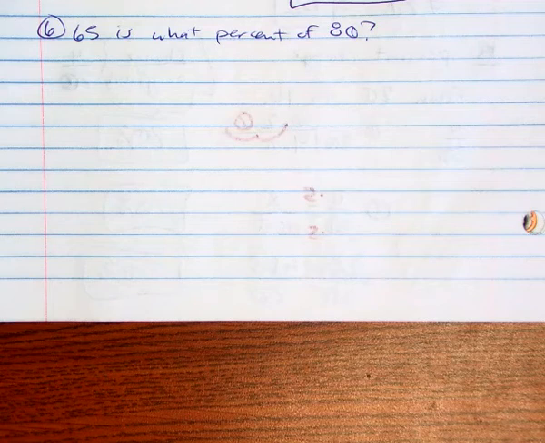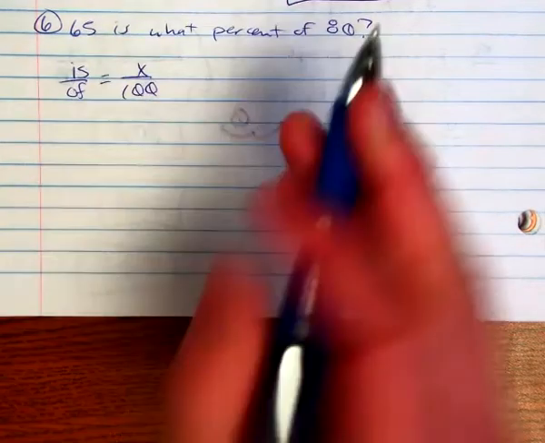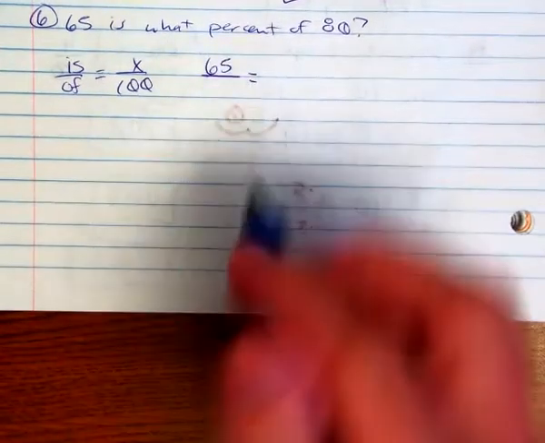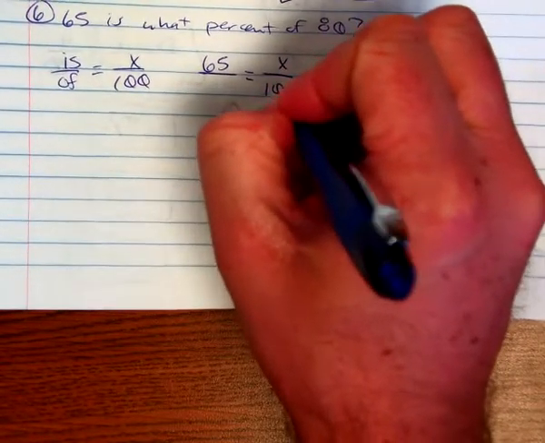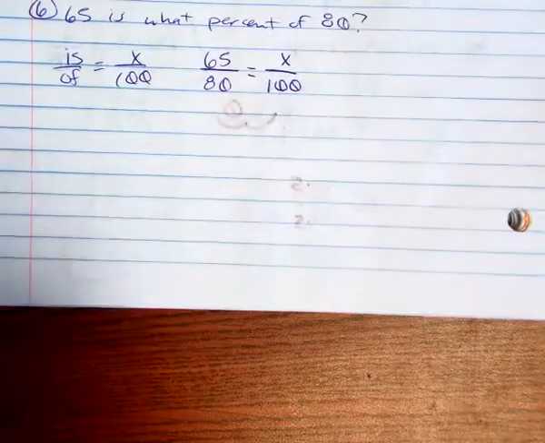So number 6, 65 is what percent of 80? You have two different ways you could do this, but the way that we talked about earlier in this chapter is the is over of equals x over 100. If we do this, it says 65 is, so we would put 65. It says what percent, so x over 100 because it's the percent, of 80, so 80 goes on the bottom.